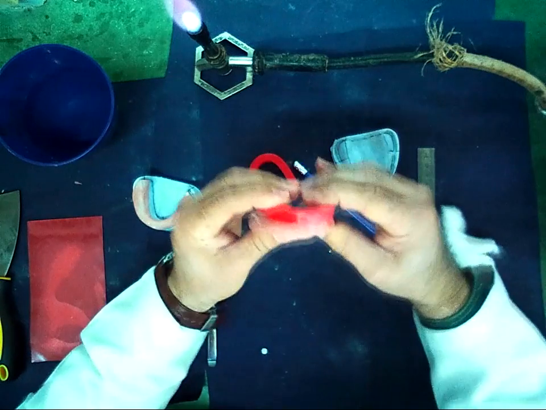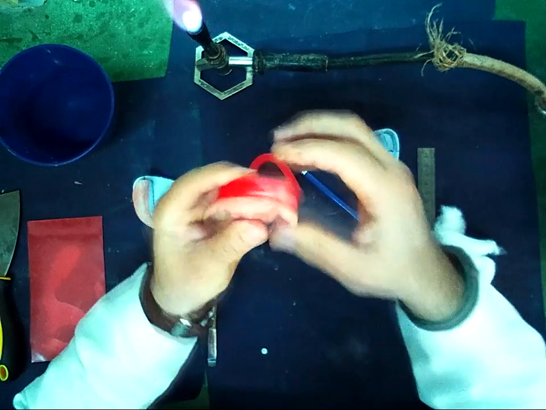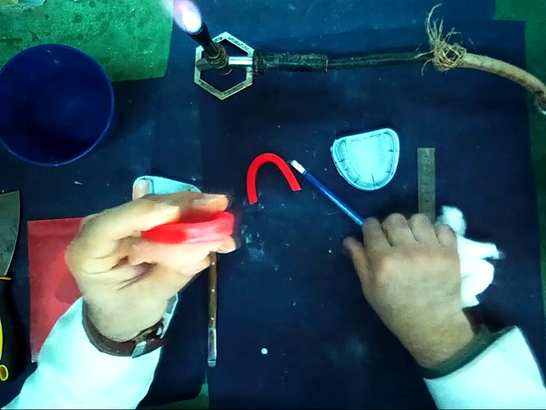I should warm the wax and put it on the record base, and then use the wax knife.